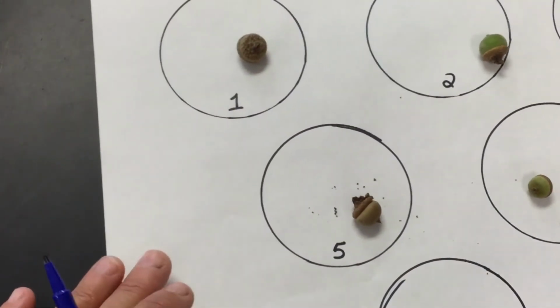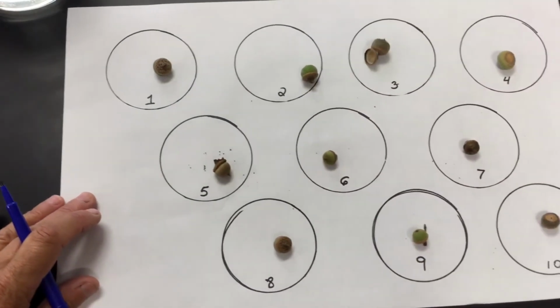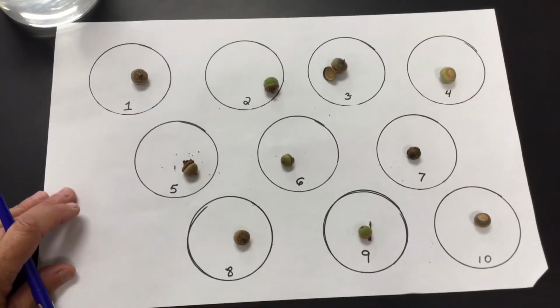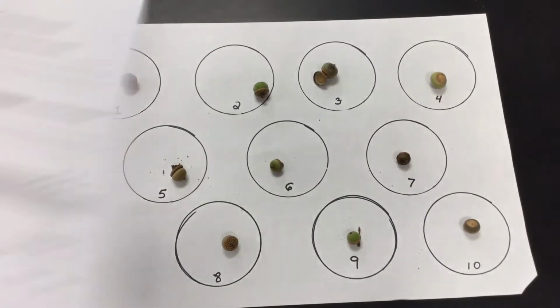So I kind of have them laid out. You will also see pictures of these individually on Google Classroom. So it'd be a little closer, you guys can kind of zoom in, but there are my 1 through 10 right there. So underneath that first one, we're going back to our little chart.